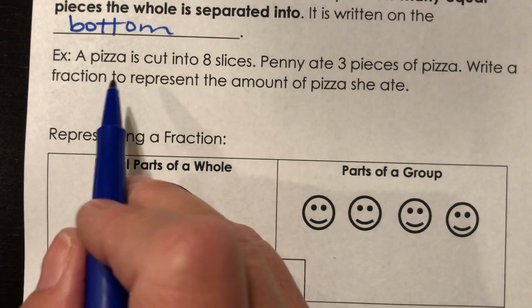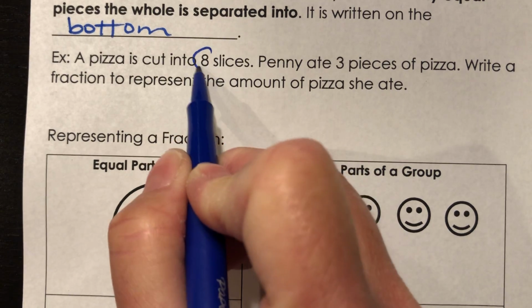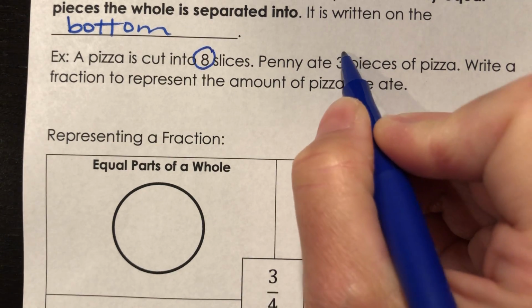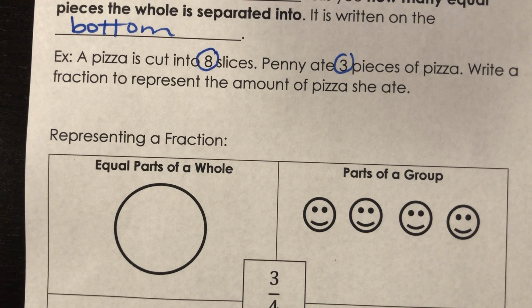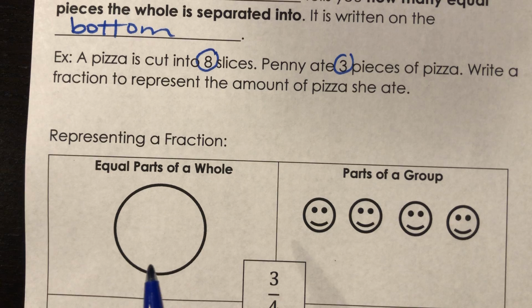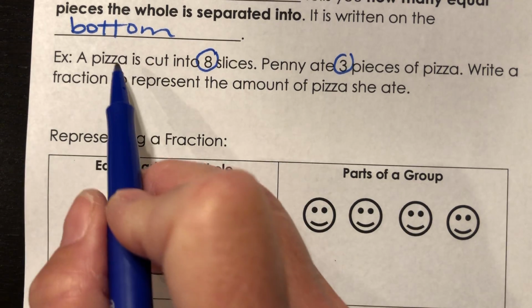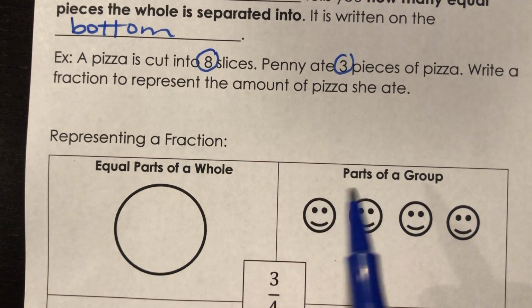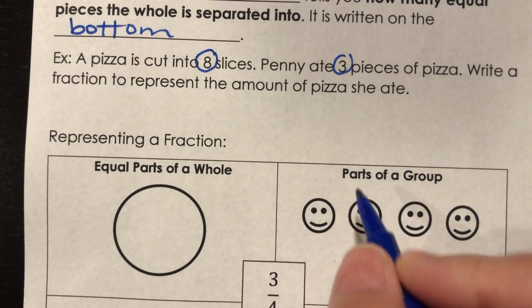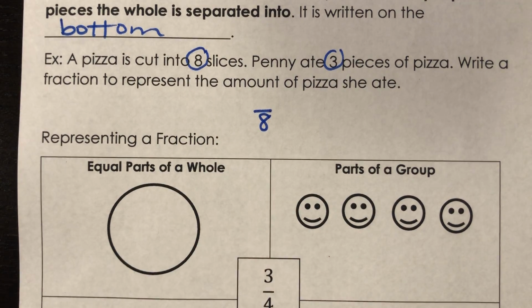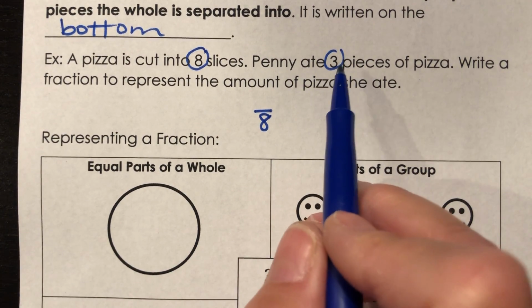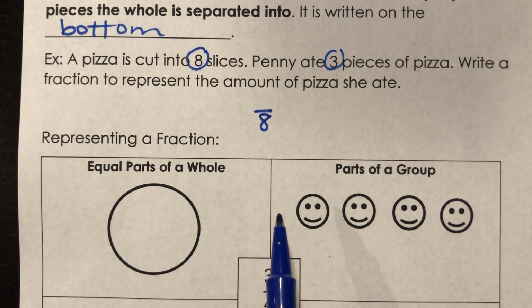An example here: a pizza is cut into 8 slices. Penny ate 3 pieces of pizza. Write a fraction to represent the amount of pizza she ate. If we understand that the denominator tells you how many pieces the whole is cut up into, that helps. One whole pizza is cut into 8 slices, so the 8 would be the denominator, because that's the number of pieces it's cut up into. Now Penny ate 3 of them, and I want the fraction for the amount that she ate.